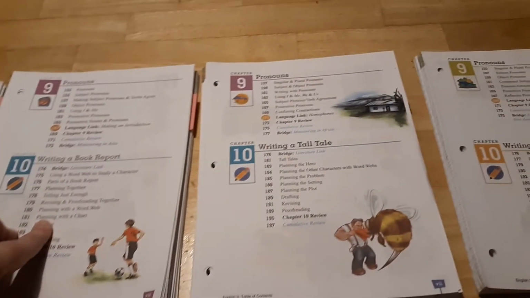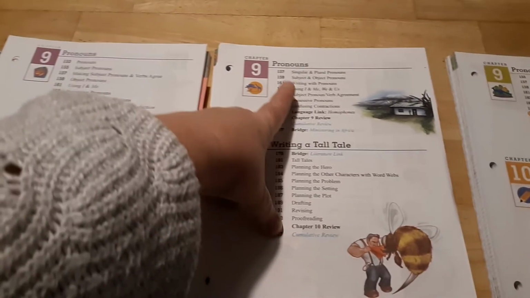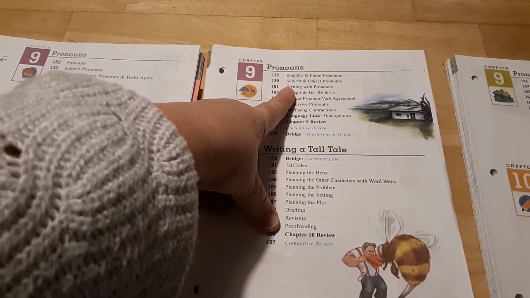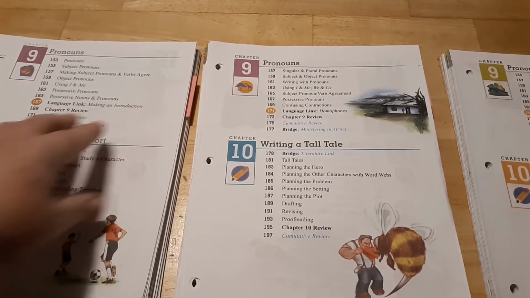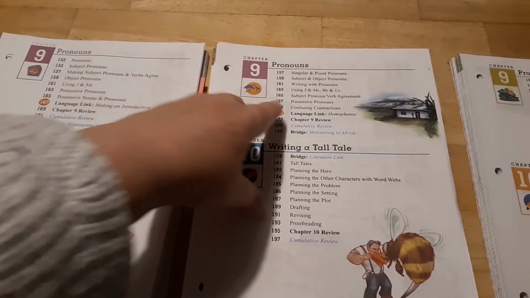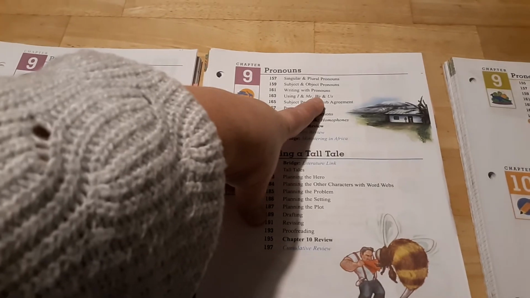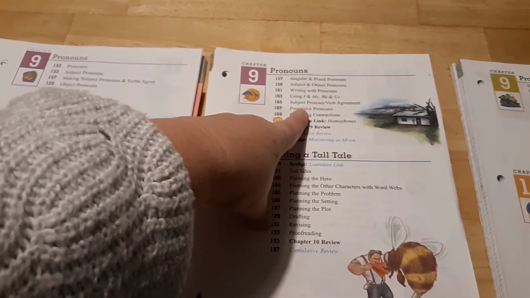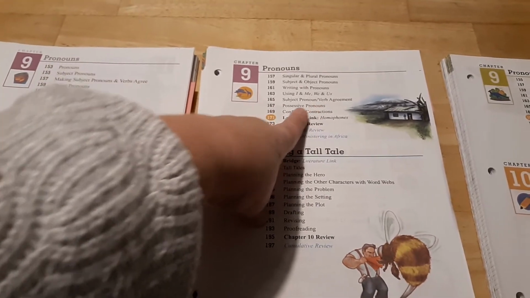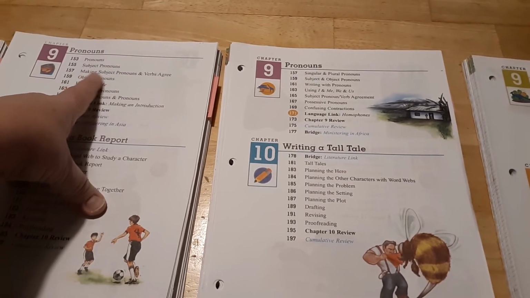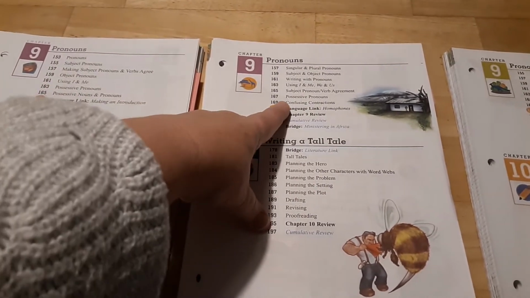Okay. 4th grade is singular and plural pronouns, subject and object pronouns, which the 3rd grade level had. Like I said, it's I and me, we and us. Subject pronoun and verb agreement, which was in grade 3 as well.